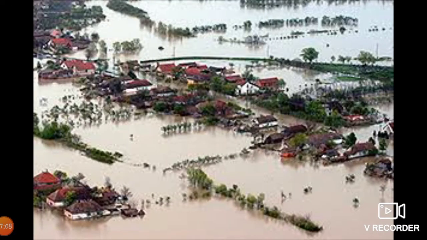The next one is floods and heavy rainfall. You are looking at this picture. Here, floods and heavy rainfall wash the soil down, especially in hilly areas.